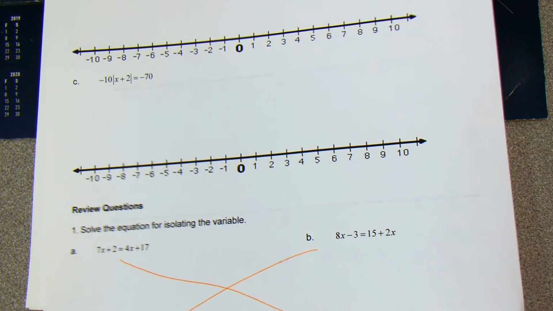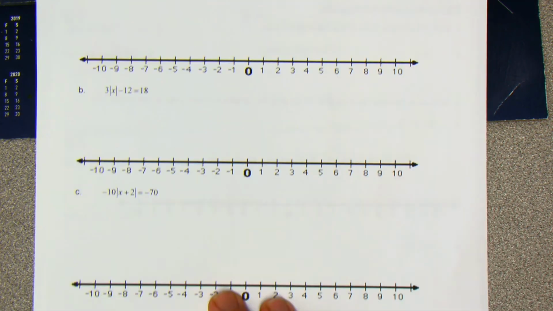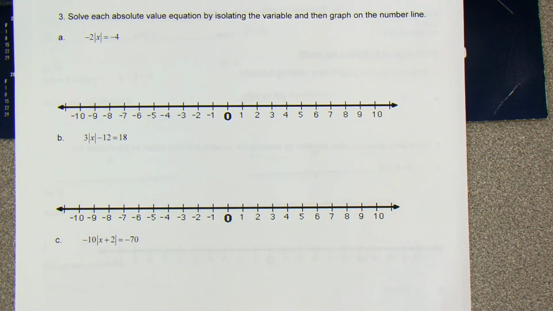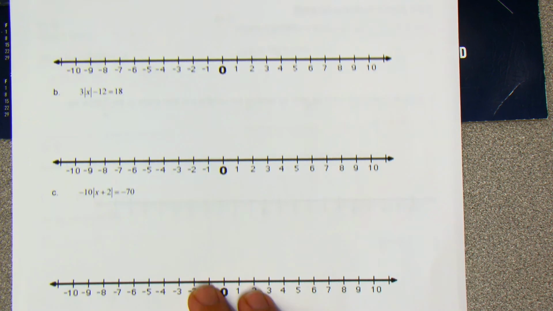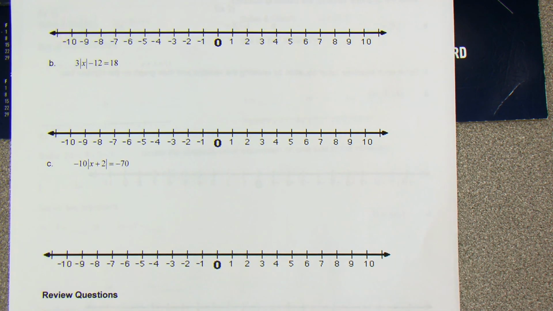Let's take a look at the back now, number 3. So number 3, we are solving each absolute value equation by isolating the variable and then graphing on the number line. So very similar to number 2, but all of these ones we have to do something before we can split these up. Okay, so I'll go ahead and do B with you guys.